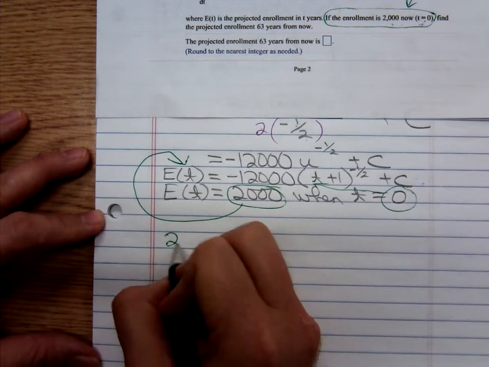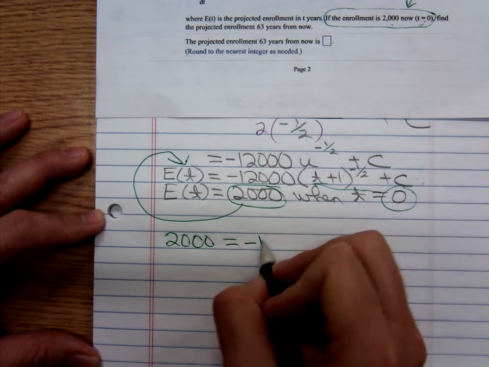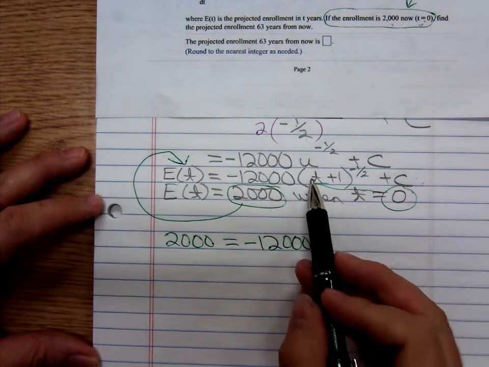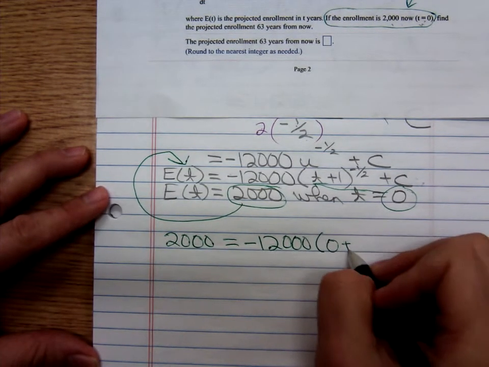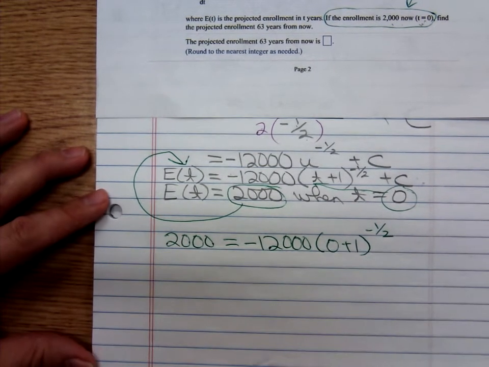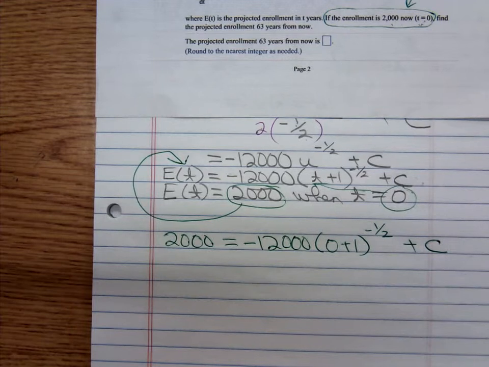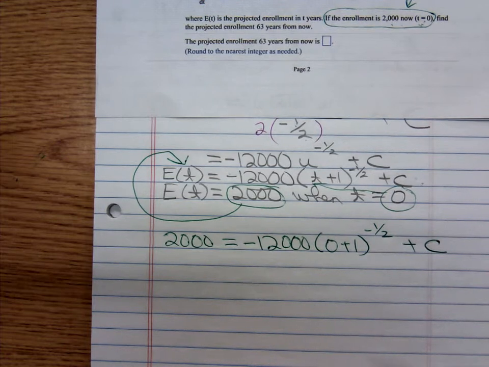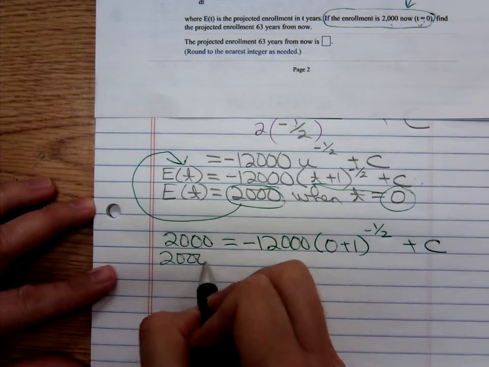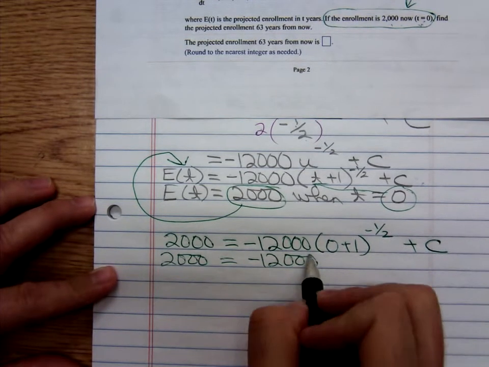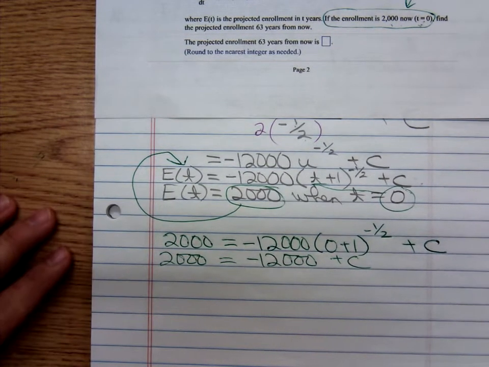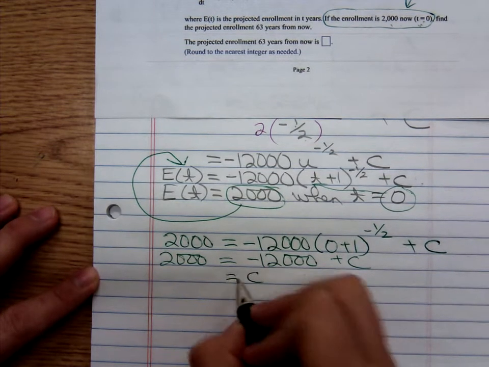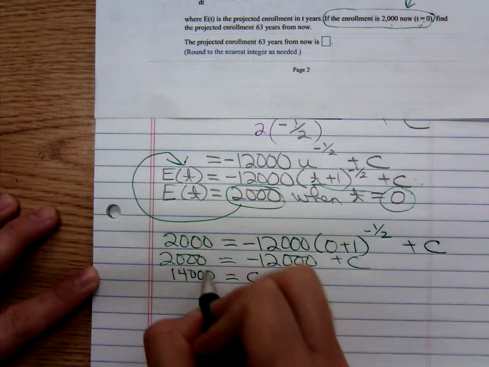So we have 2,000 equals negative 12,000 times 0 plus 1 to the negative 1/2 plus my constant c. So 1 to any power is 1. 1 times negative 12,000 is negative 12,000. So we have 2,000 equals negative 12,000 plus c. So what is my constant of integration equal? My constant of integration is equal to 14,000.